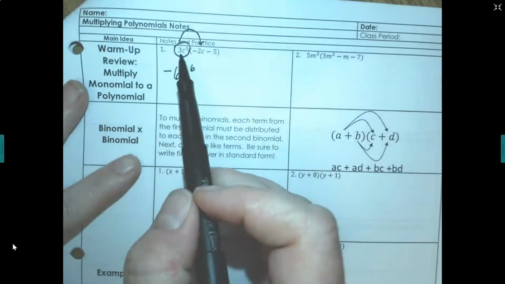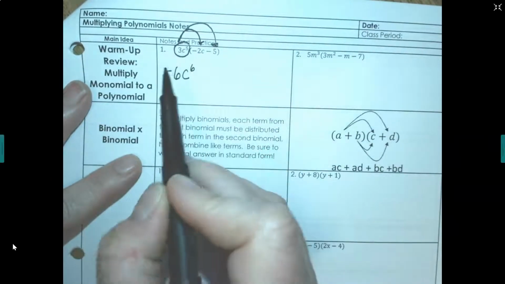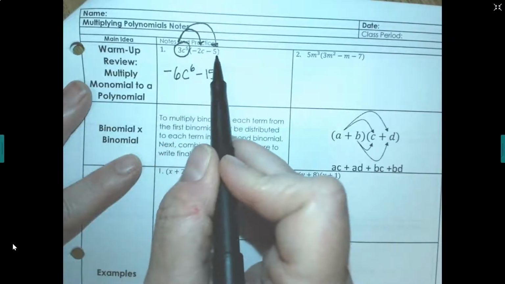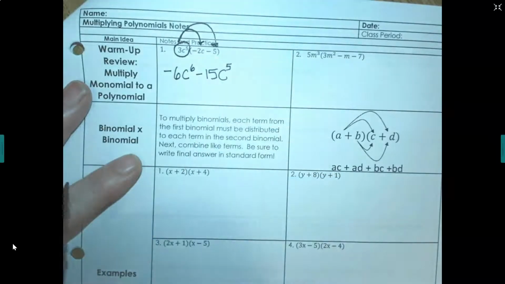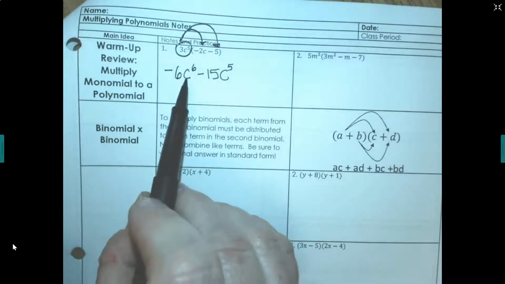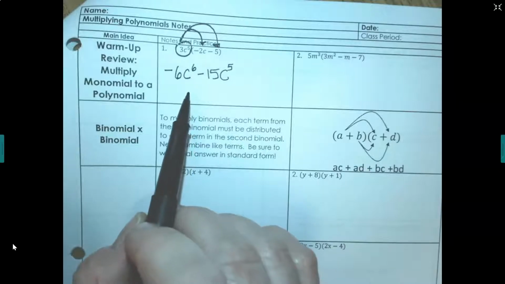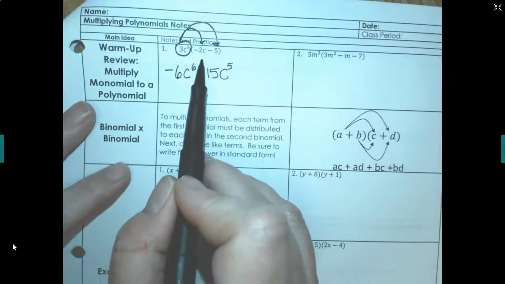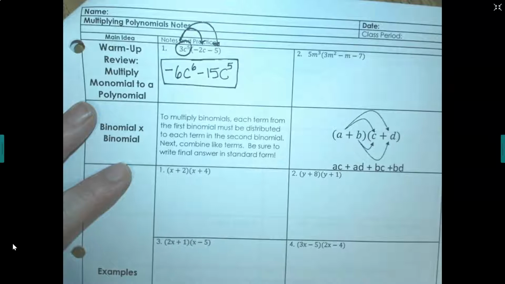Let's try it again, distribute it to the second term. 3c to the fifth times negative 5. 3 times negative 5 is negative 15. There's 5 c's here and none over here with the 5, so it's going to stay 5c to the fifth. So we distributed. I do not see like terms because the c's have different numbers of exponents. The next thing to check for is standard form. 6 c's, then 5 c's. We're in order bigger to smaller. This is our final answer.